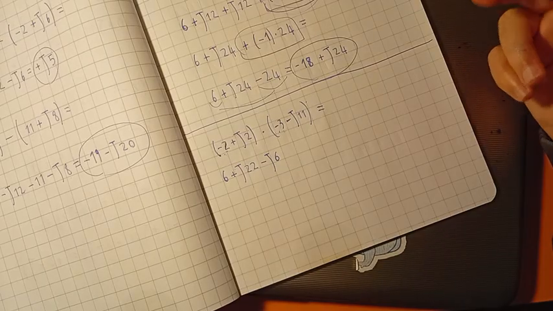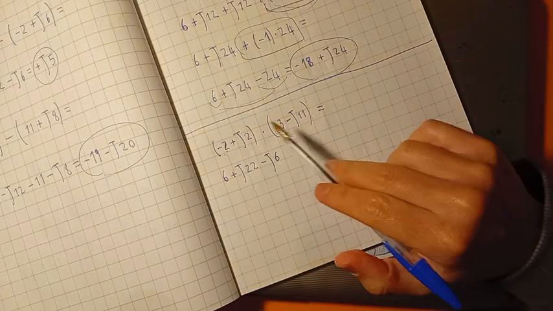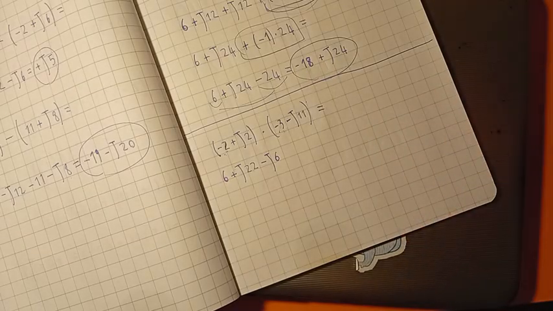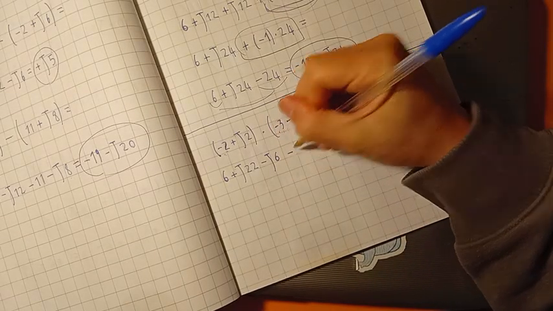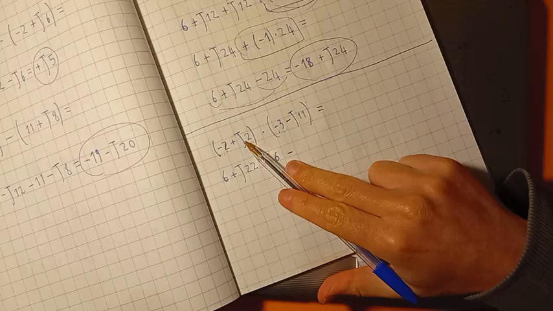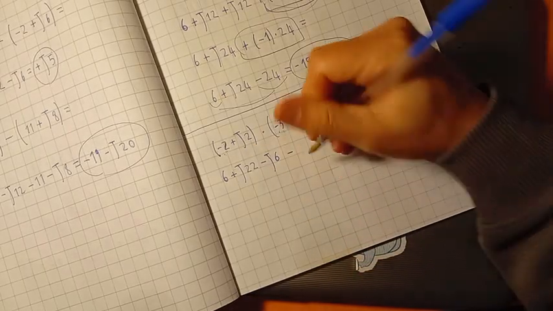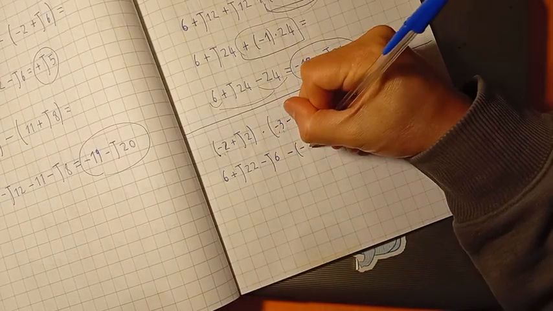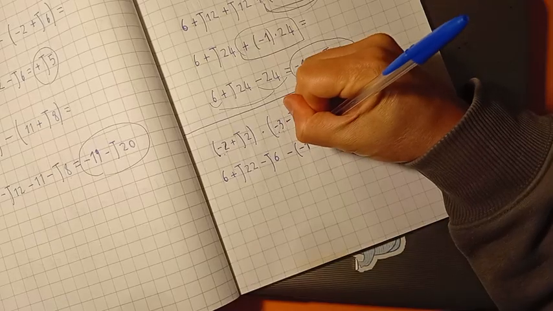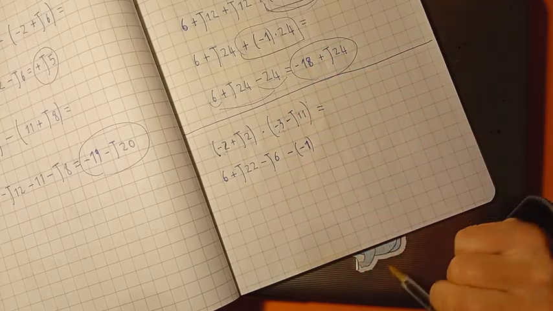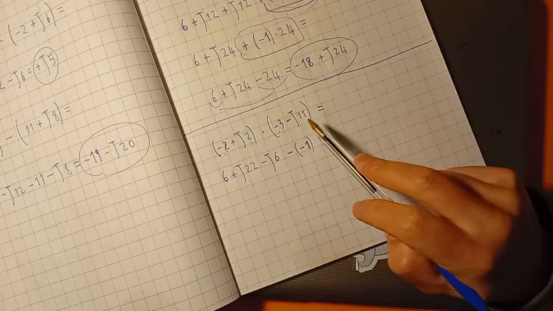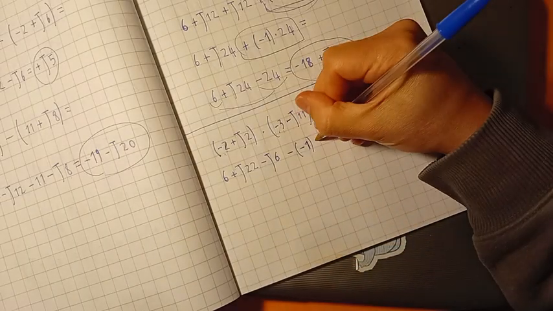First of all, plus multiplied by minus, the result is minus. So we have minus j multiplied by j. We already know that the result is minus 1. j multiplied by j is minus 1. Then 2 multiplied by 11 is 22.